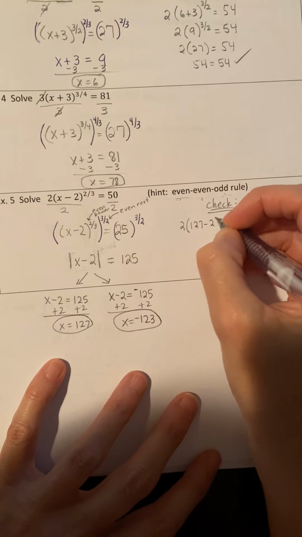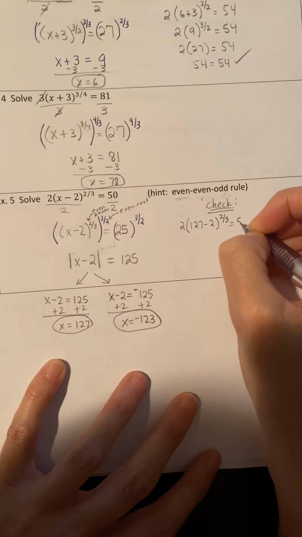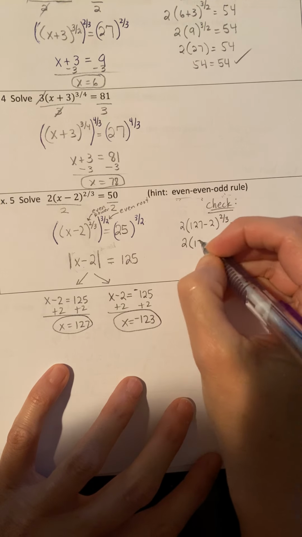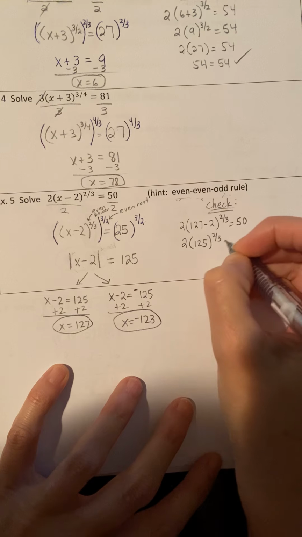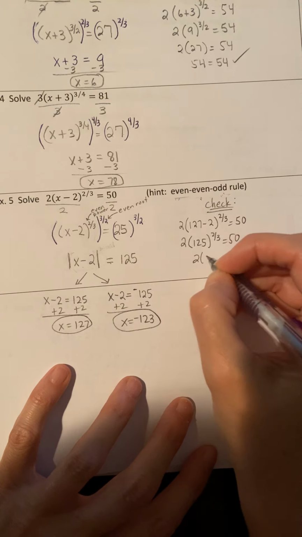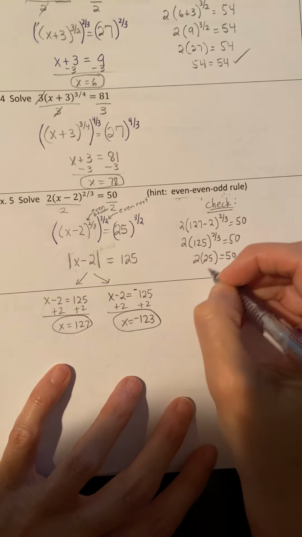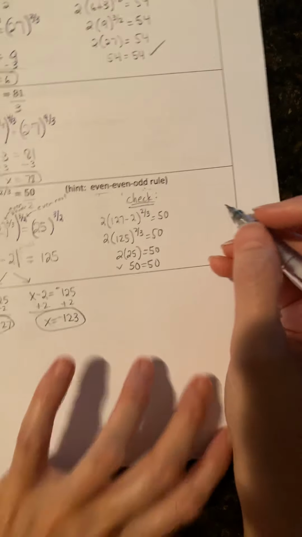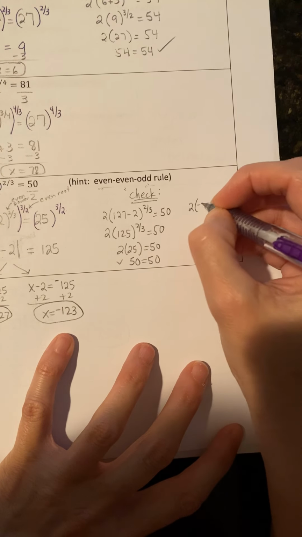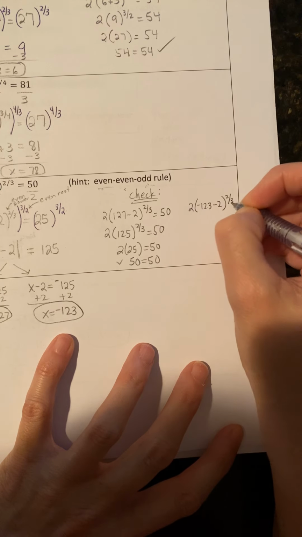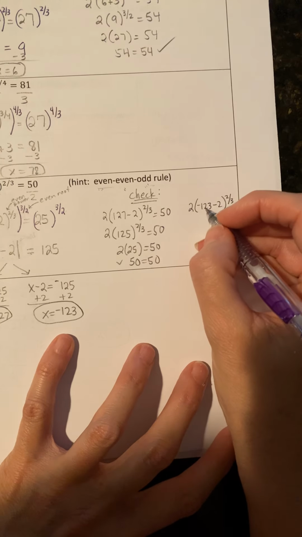So 127 minus 2 raised to the 2/3 equals 50. So look what happens. Inside here you get a 125. When you punch that in a calculator, you get 25. And that's 50 equals 50. So see, it worked. And then look what happens when we plug in negative 123. Negative 123 minus 2, that gives you a negative 125.